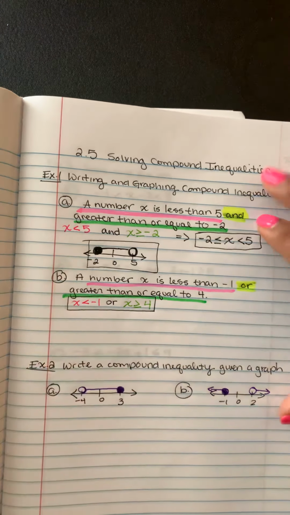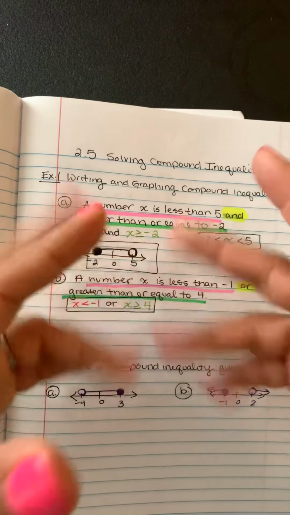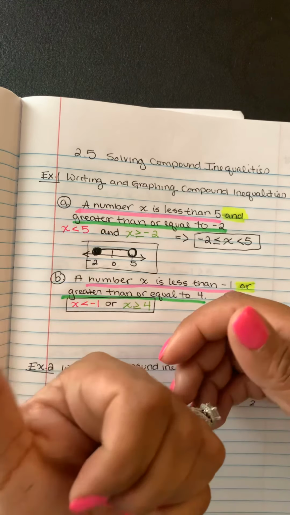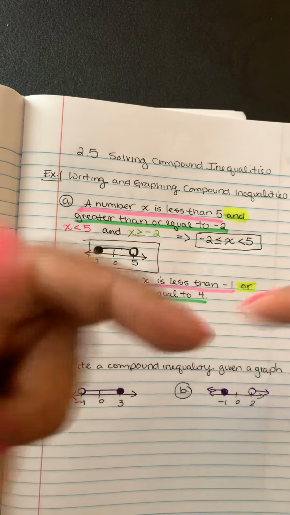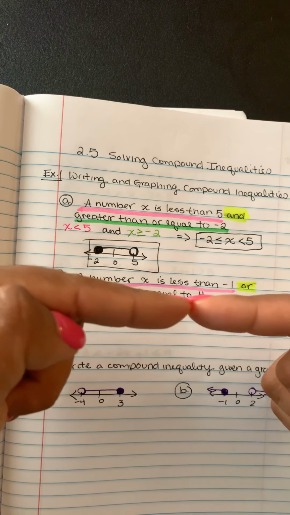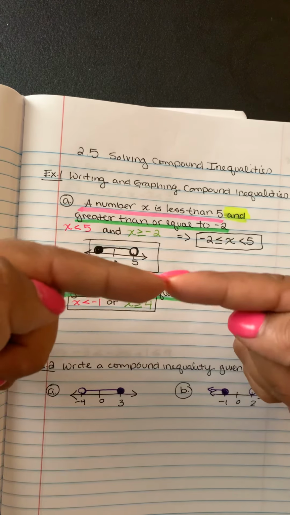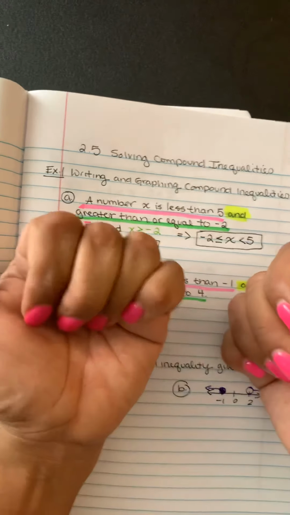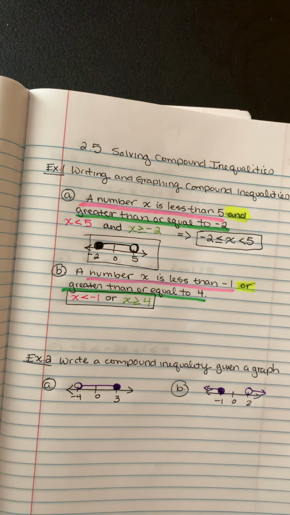Okay, now when you're graphing an or, this is where I like to use my fingers. When we're graphing an or, your arrows are, one's going to go to the right and the other one's going to go to the left. They're not going to connect at all, like the and. See the and right here? These are connected. Your ors, one is going to go to the left, the other one is going to go to the right, okay? And that's what I like to share with my students.